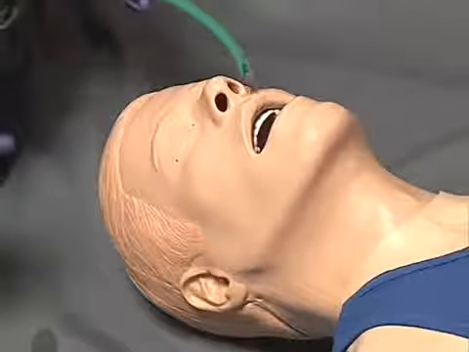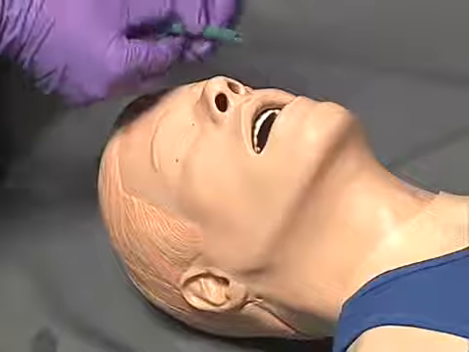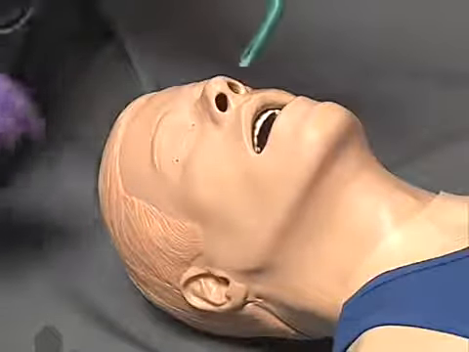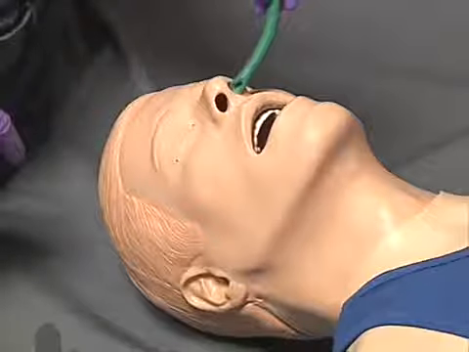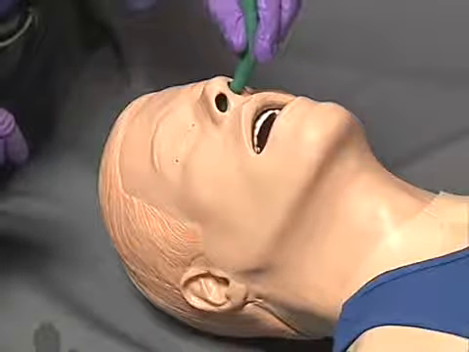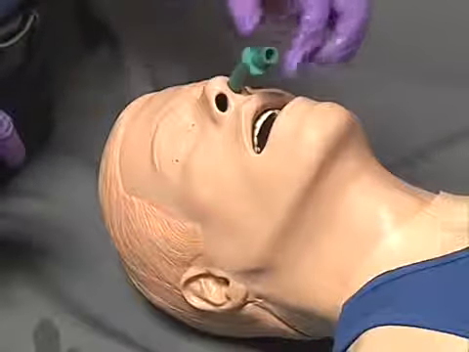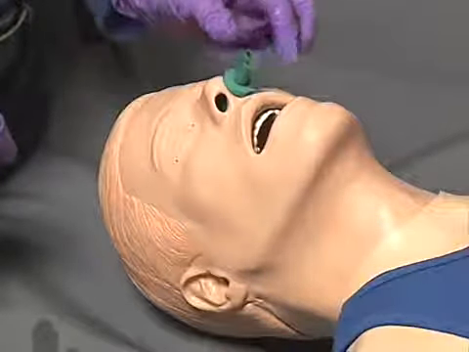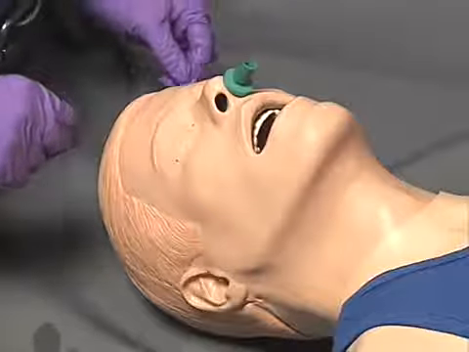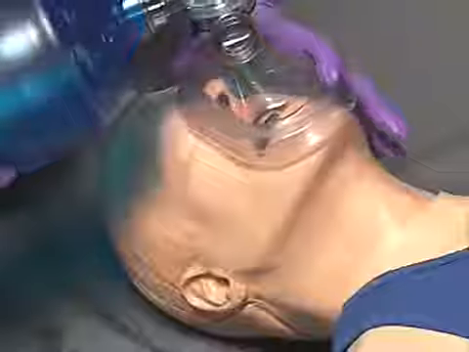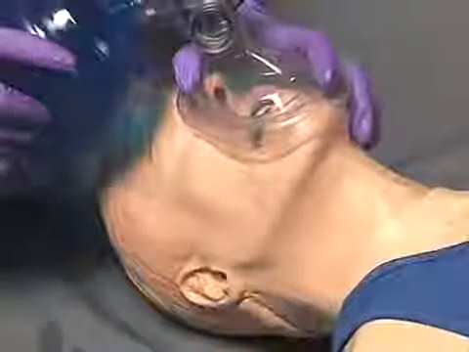If inserting the nasal airway into the patient's left nare, it is necessary to invert the airway so the bevel of the airway remains along the septum. Once the nasal airway reaches the nasopharynx, rotate the airway 180 degrees to resume alignment with the normal anatomical curvature of the nasopharynx. Continue to insert the nasal airway into the oropharynx. Once the nasal airway is in place, the last step is to check for adequate air exchange.